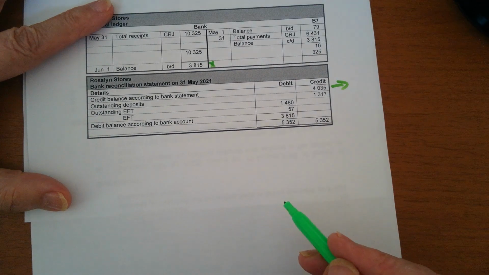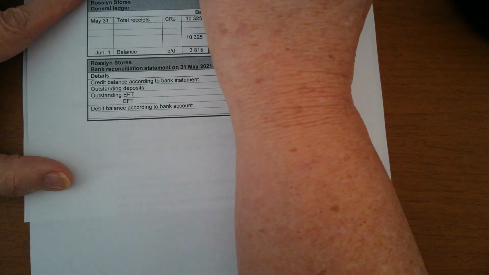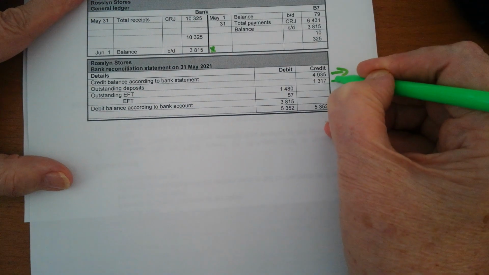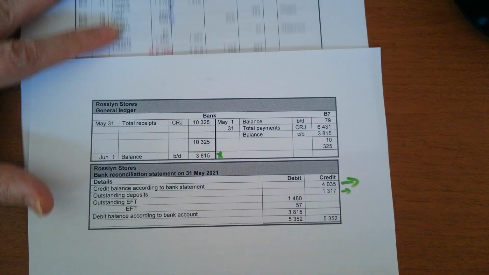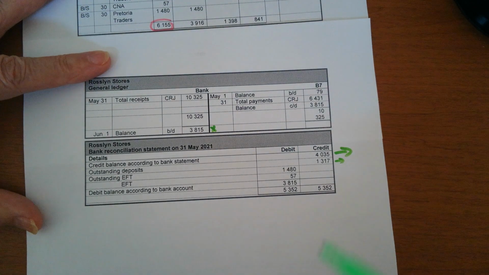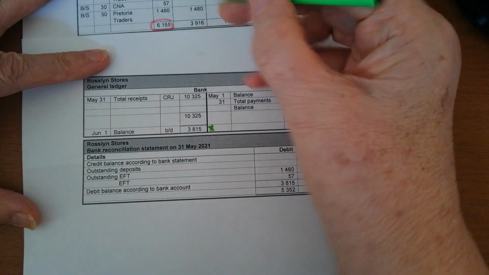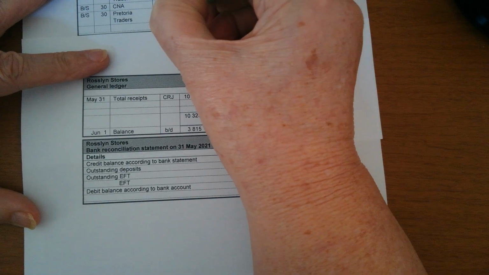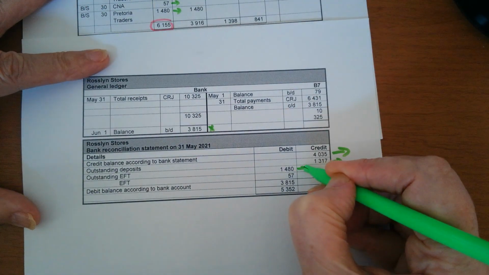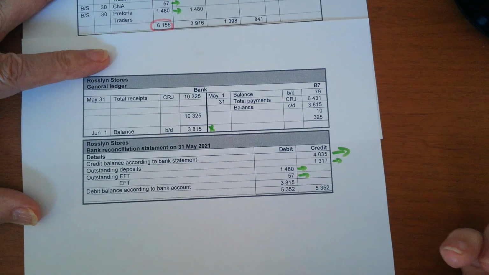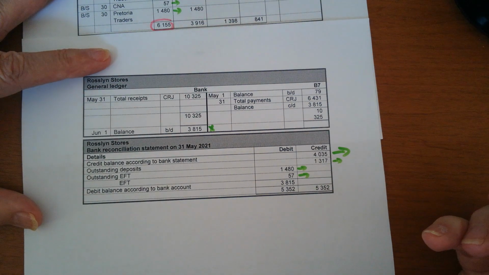If I look in my cash receipts, there was a deposit of 1317. So I will put that on the credit side. And if I look in my cash payments journal, I see there's an amount for 57 and 1480, and I will show that on the debit side of my bank recon.